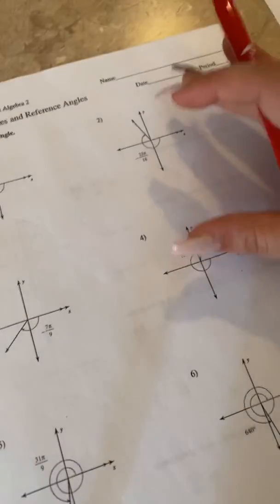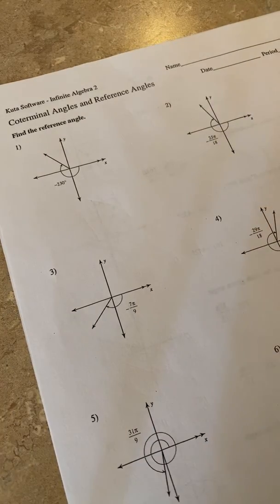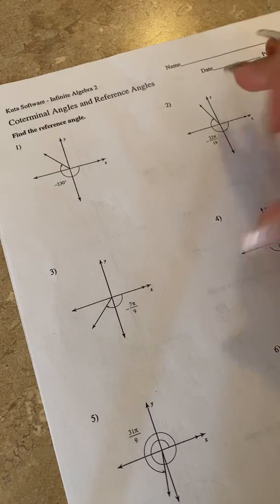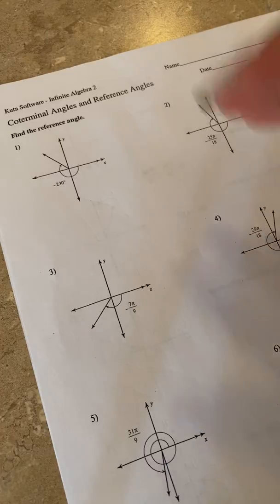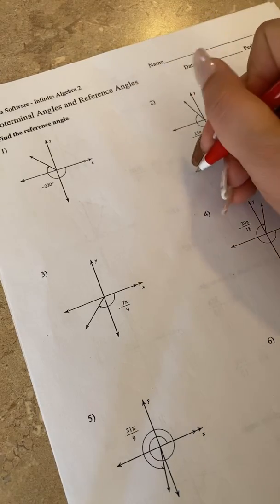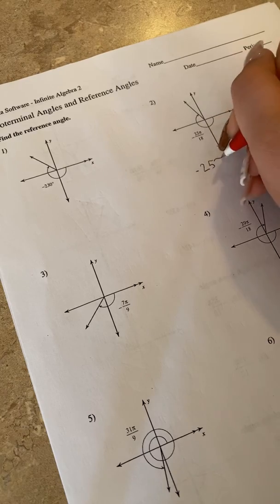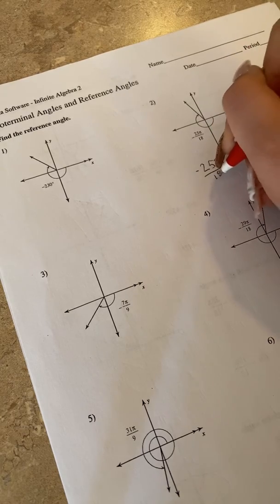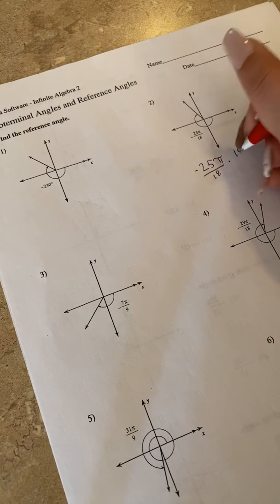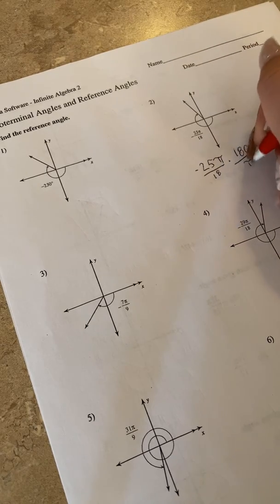So here on your classwork, this is asking you to find the reference angle. So we want to find out how far away from our x-axis we are on all of these problems. Some of them are written as pi's, so we talked about converting between degrees and radians. For example, number 2, we have negative 25 pi over 18. If you remember, converting to degrees means we multiply by 180 over pi.